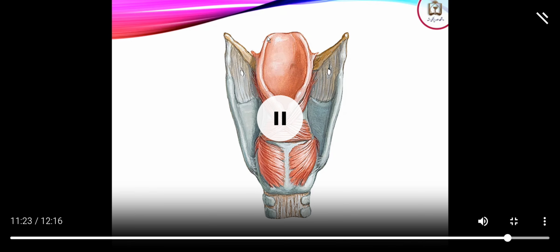Here is the aryepiglottic fold, the left aryepiglottic and the right aryepiglottic. These folds extend between the apex of the arytenoid and the lateral border of the epiglottis, and are called aryepiglottic. Ary from arytenoid.